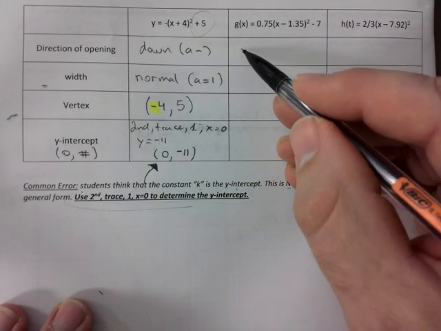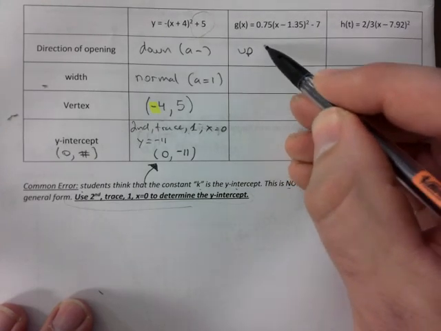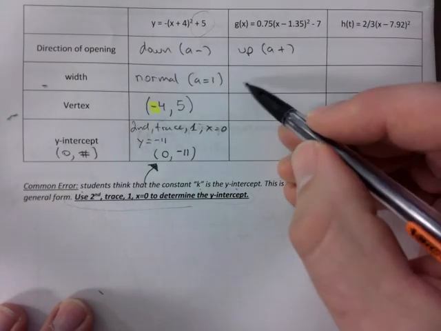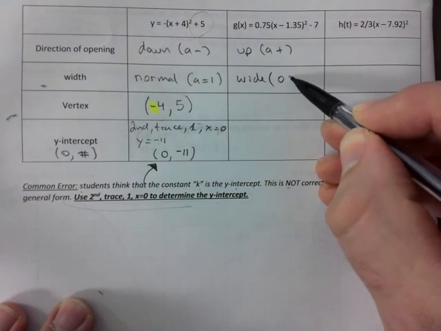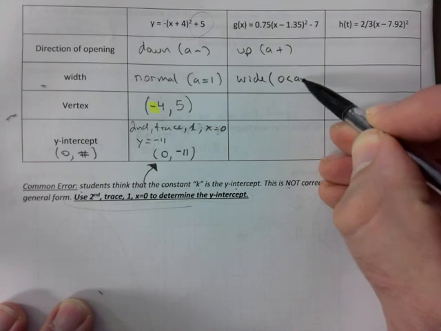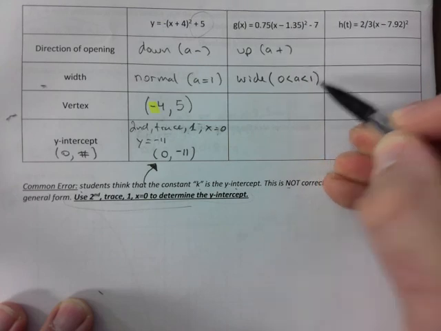Next, this one is going to go up. Why is that? Because a is positive. It's going to be wide because a is between 0 and 1.